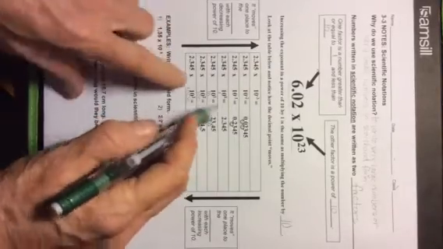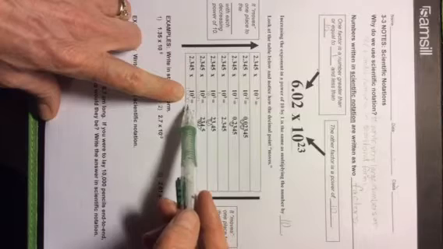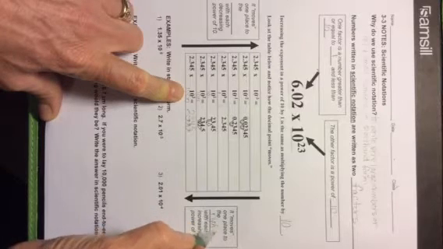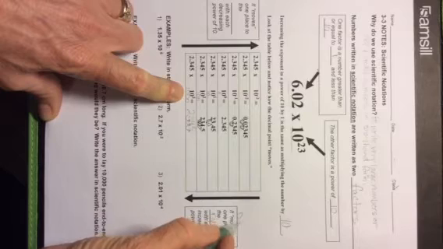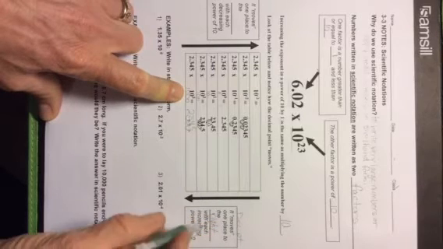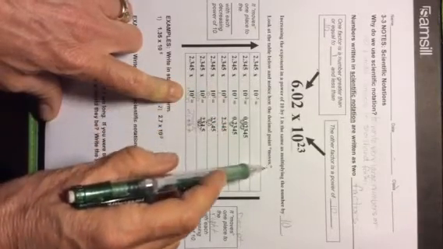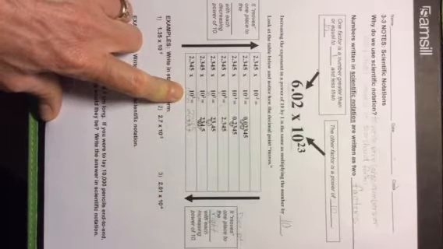So as we move down this chart, from 10 to the 0 to 10 to the third, the decimal point moves one place to the right with each increasing power of 10. Notice how the decimal point moves: one place to the right for every new power of 10.